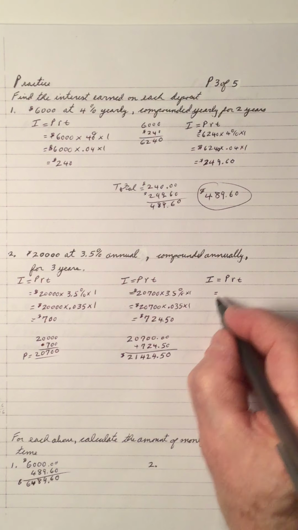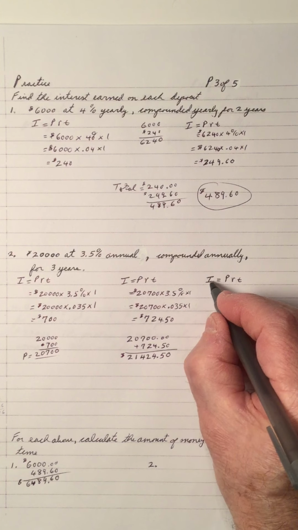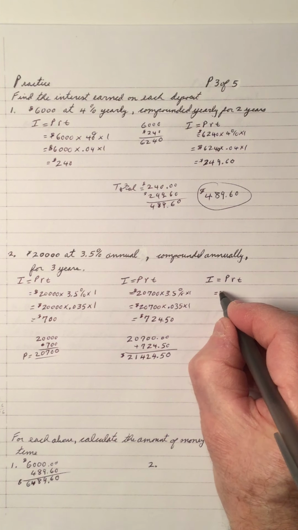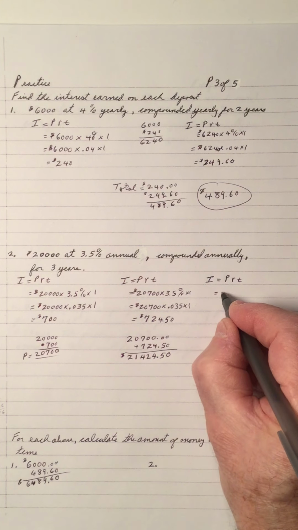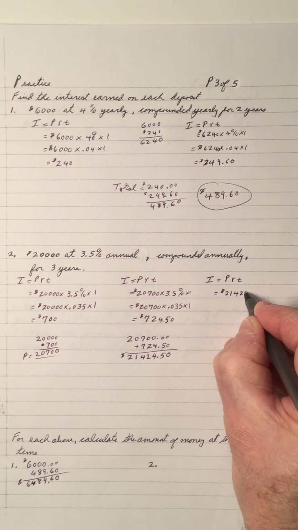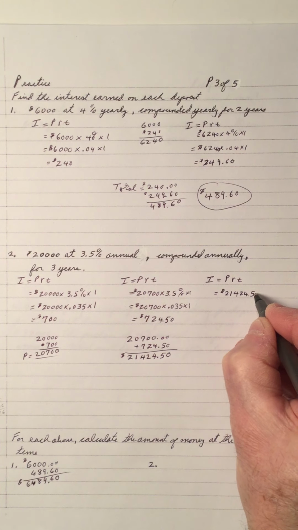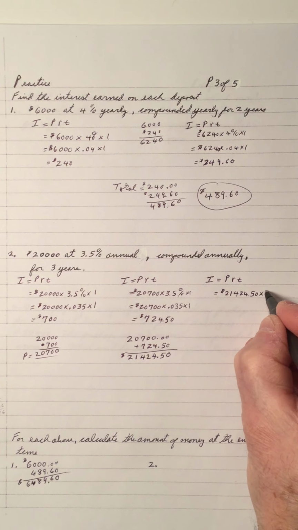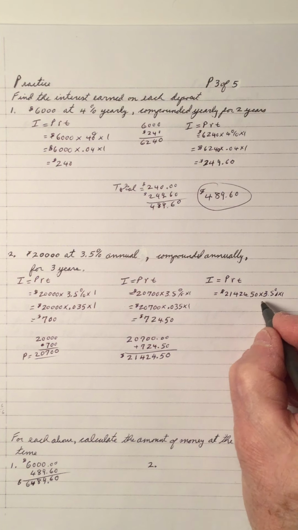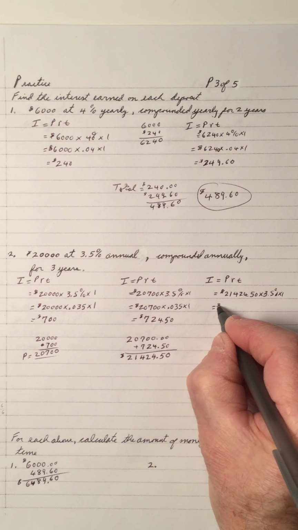Interest equals principal times rate times time. So now I have $21,424.50 times 3.5% times 1.